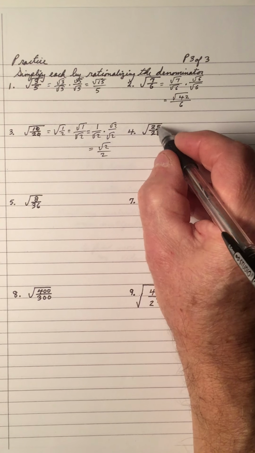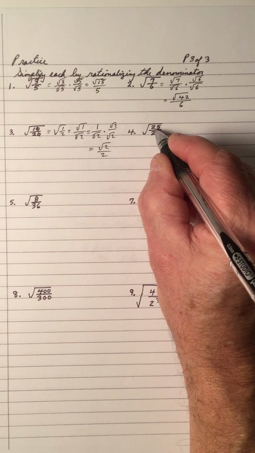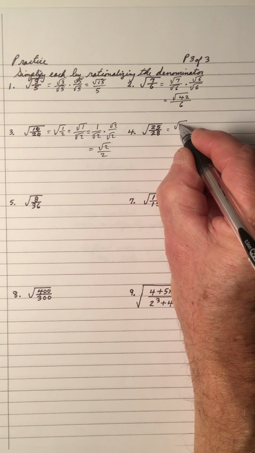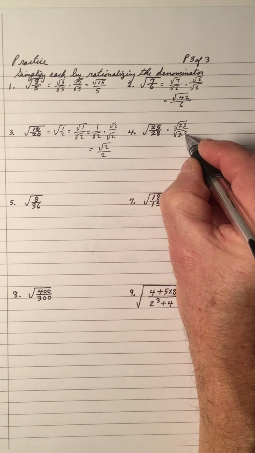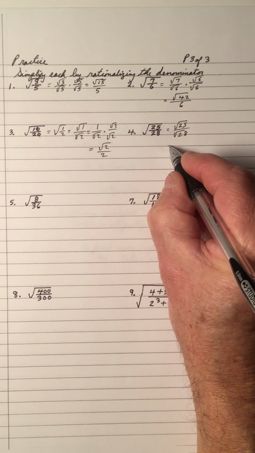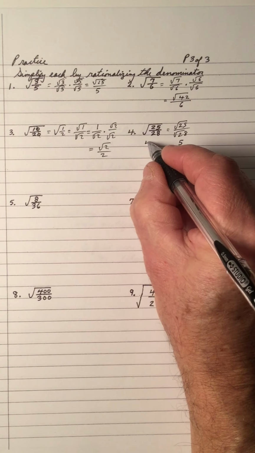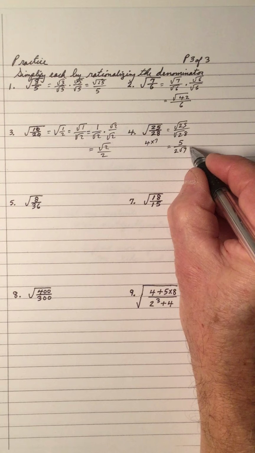Remember, try to reduce the fraction before you split it. And 25 has a 5, can't do it. So you can't reduce these two. So this is the root of 25 over the root of 28. And that becomes, root of 25 is 5. 28 becomes 4 times 7. So that's a 2 root 7.